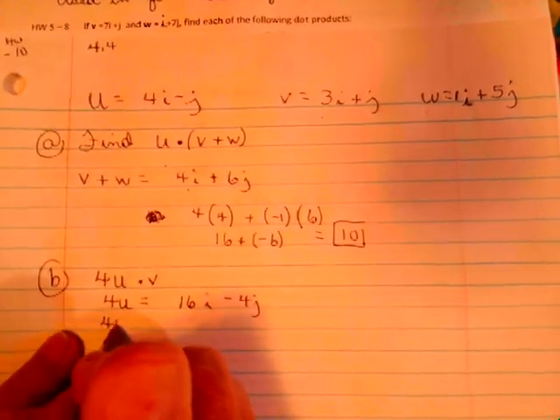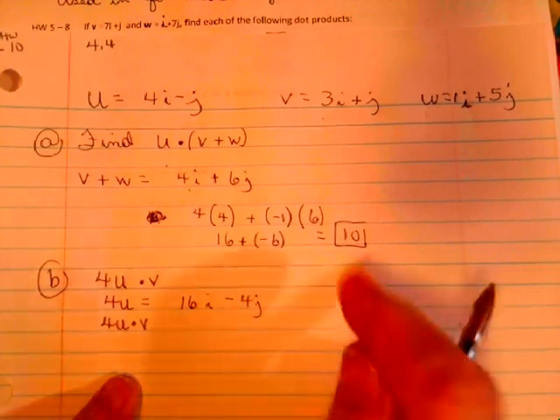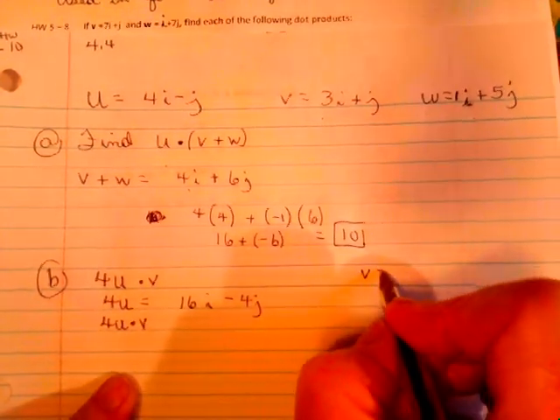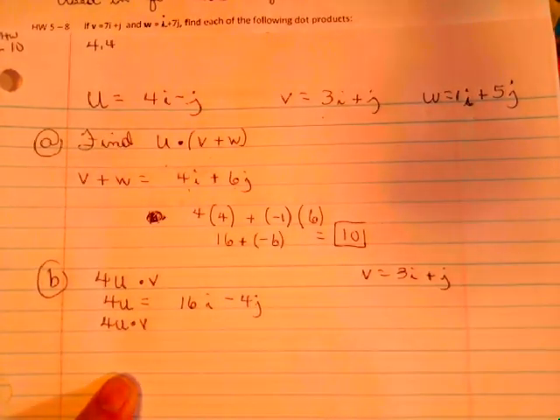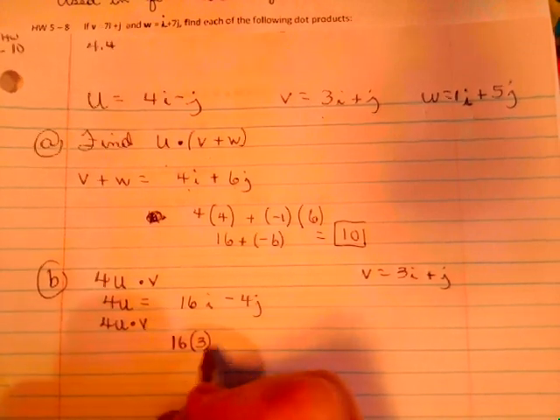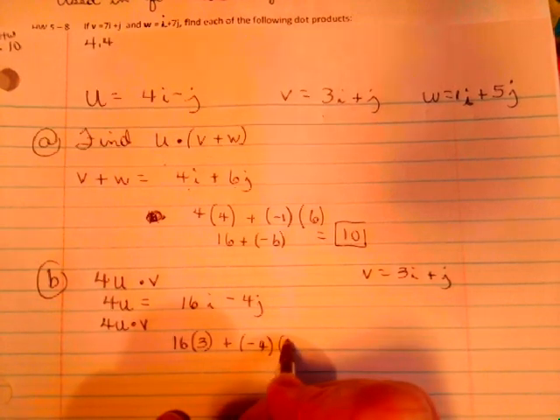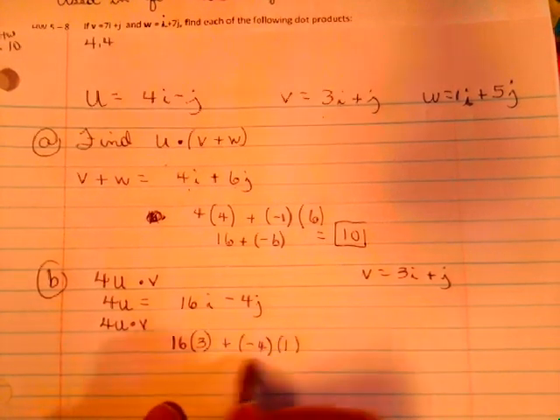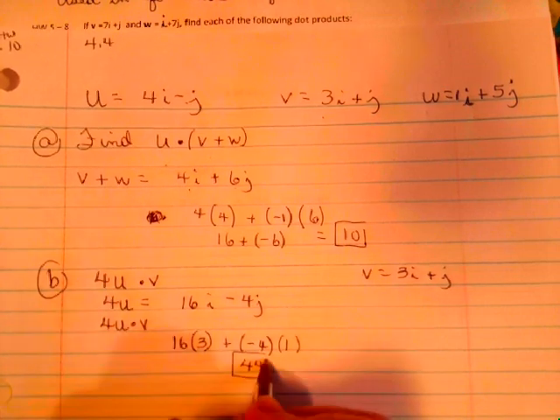Now then, for u dot v, remember v equals 3i plus j. So that is 16 times 3 plus negative 4 times 1. 48 minus 4, 44. Final answer.